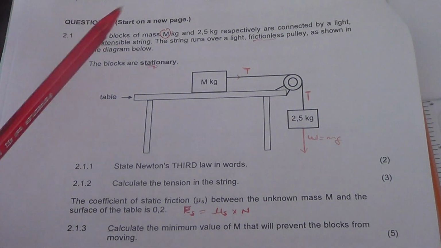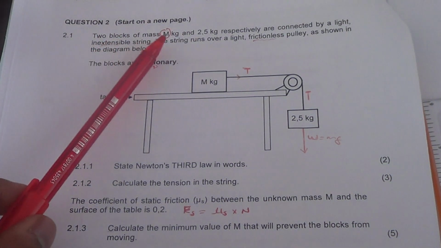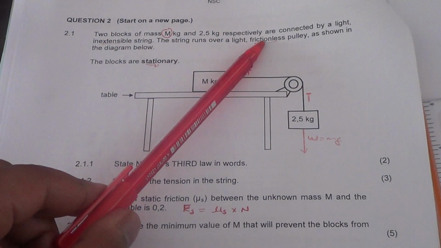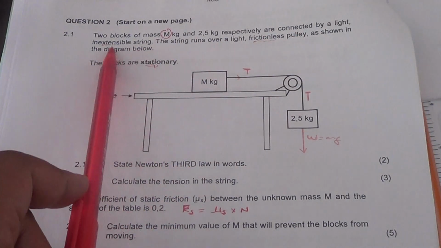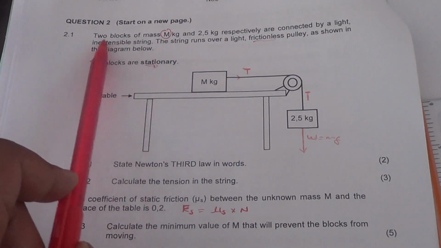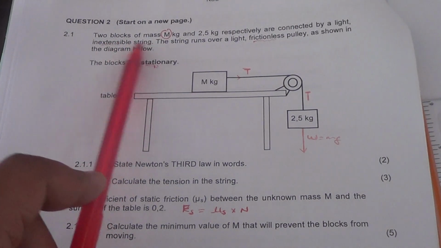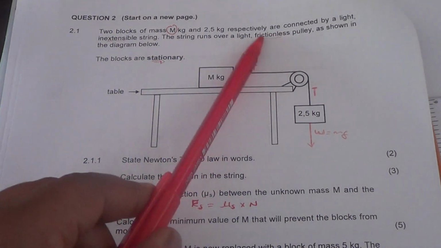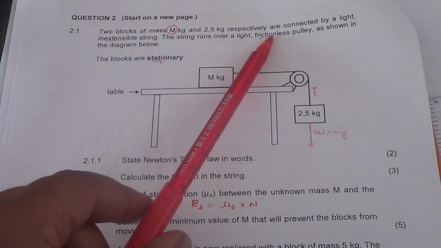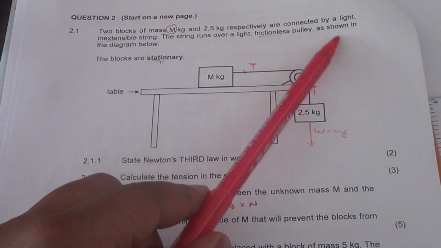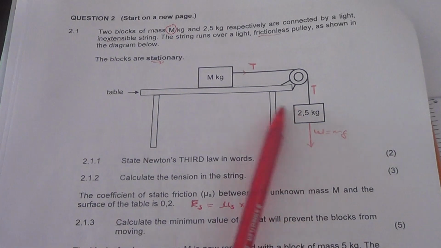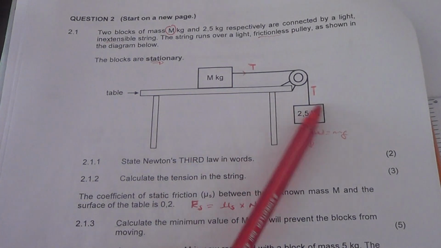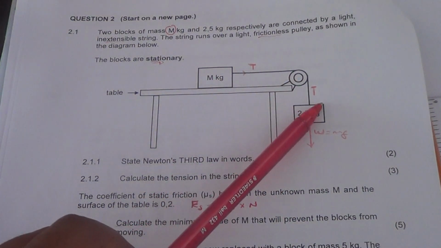Question 2. It says two blocks of mass M and 2.5 kgs respectively are connected by a light inextensible string, meaning it does not dissipate any forces or any work whatsoever. The string runs over a light frictionless pulley, so also this does not dissipate any work or forces, as shown in the diagram. So we have this diagram over there. We can see that this mass is lying on the surface of the table and that one is hanging and it's connected to that by the tension.